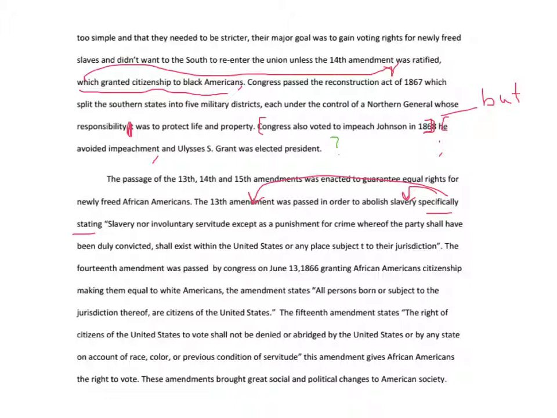So let's just say the 13th Amendment was passed in order to abolish slavery. Period. It specifically stated, and we'll fix that too. So we need a colon there. Slavery nor involuntary, okay. The 14th Amendment was passed by Congress on June.